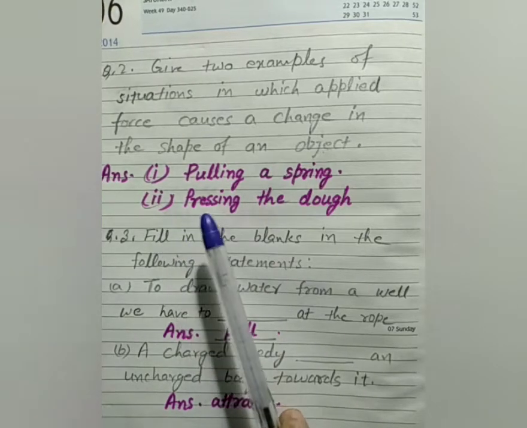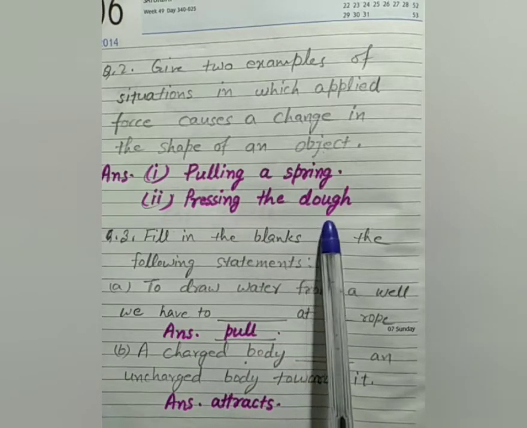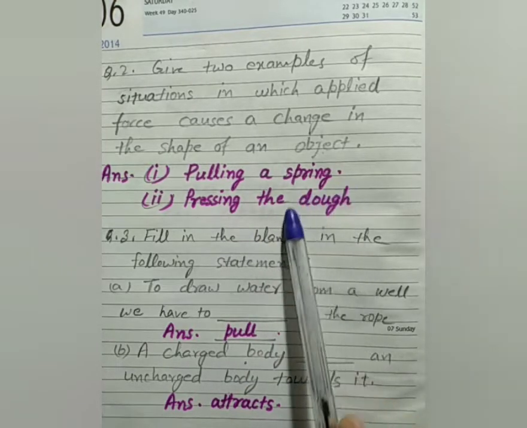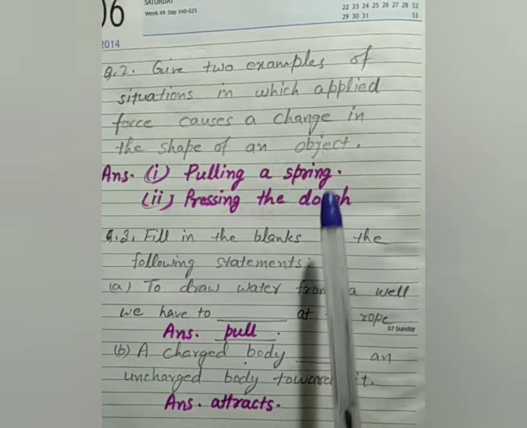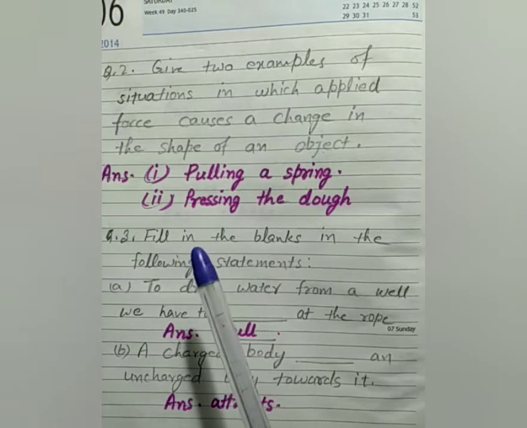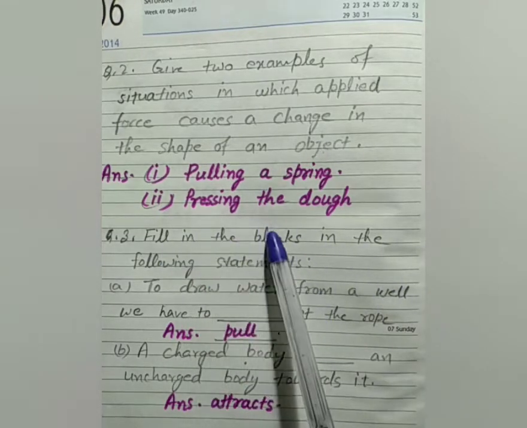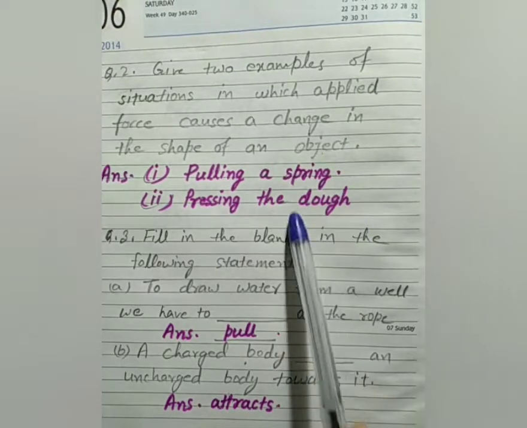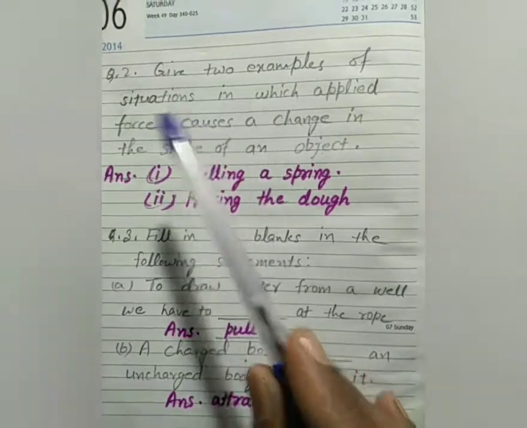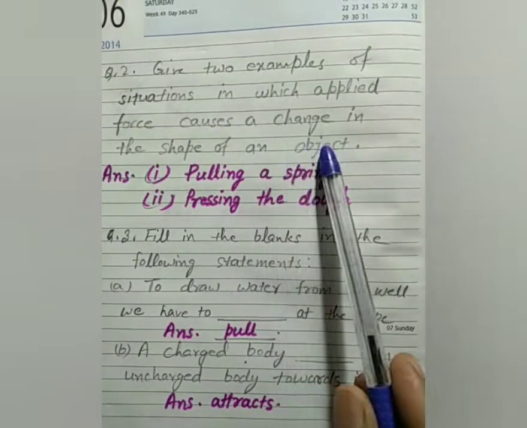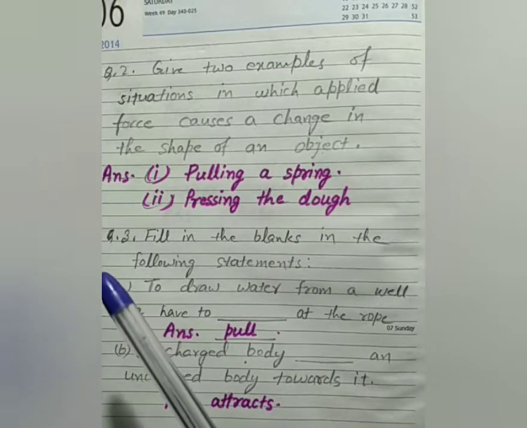You can write other examples like pressing rubber or any soft object, pulling or stretching rubber. These are the examples in which push or pull or applied force can change the shape of an object. So you can write the situations or the examples from your own surroundings in your own words.